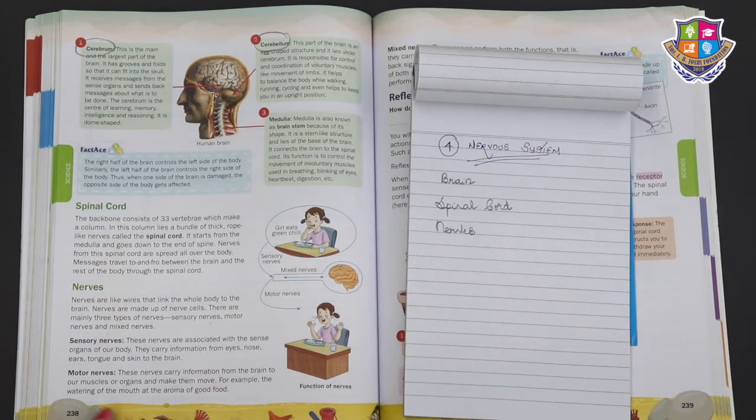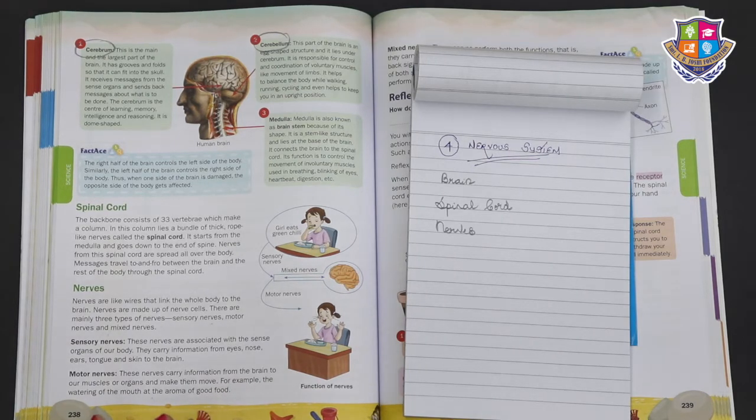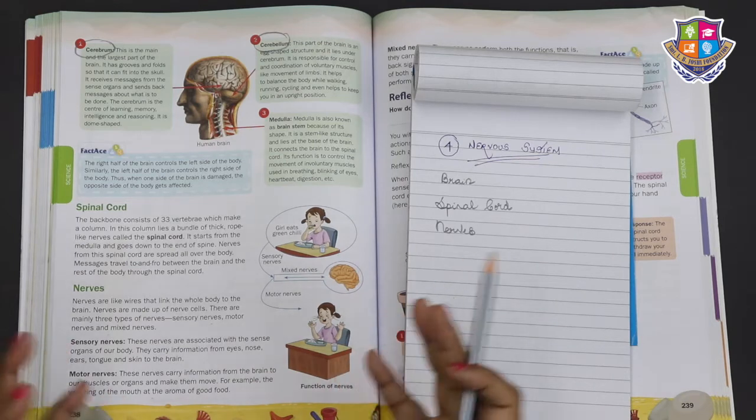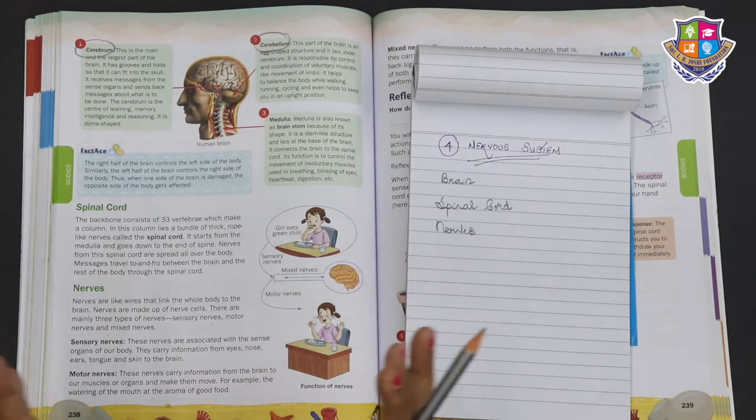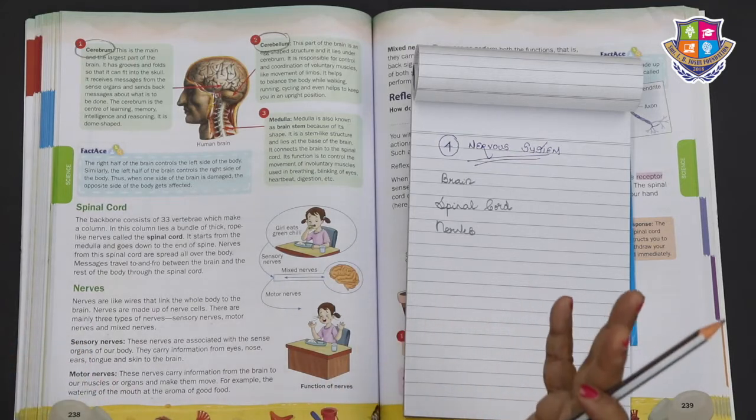For example, the watering of the mouth at the aroma of good food. Now this is a fantastic example, children. All our mouths water, isn't it? When there is some lovely and delicious and aromatic food around.